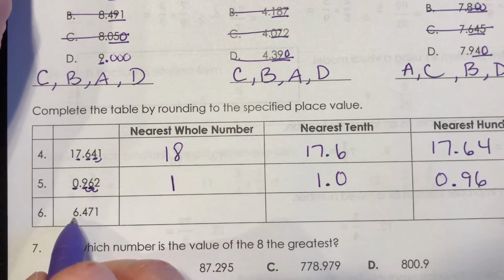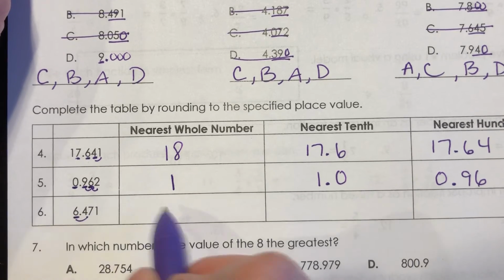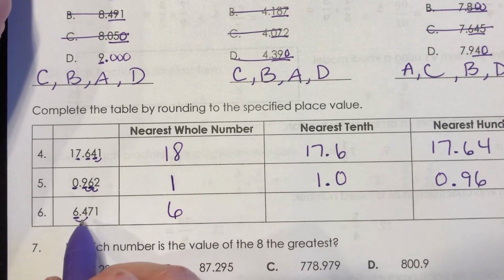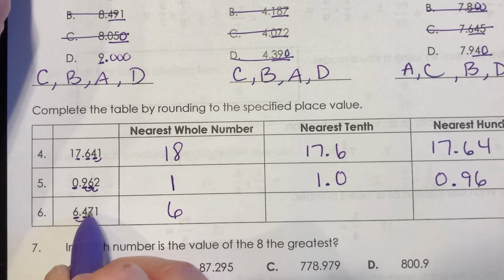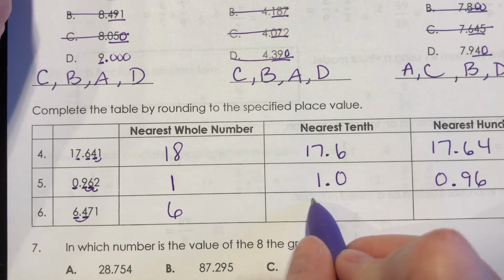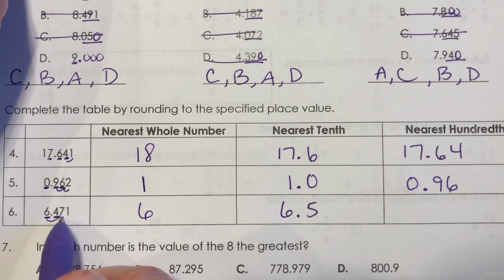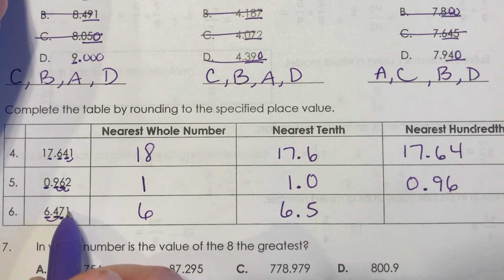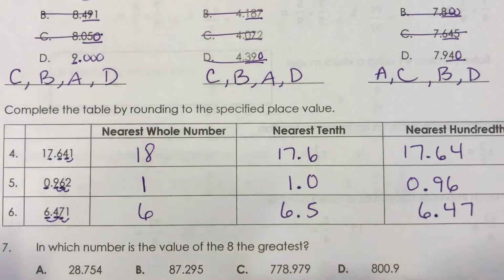Last one here, ones place, that's the 6, and the number next to the 6 is 4 or less, so it's going to stay a 6. For the nearest tenths place, the number next to the tenths place is a 7, that's 5 or more, so this is going to bump up to 6.5. And finally, to the nearest hundredth, that's this 7. The number next to the 7 is a 1. It's not 5 or more, so this is going to stay 6.47.